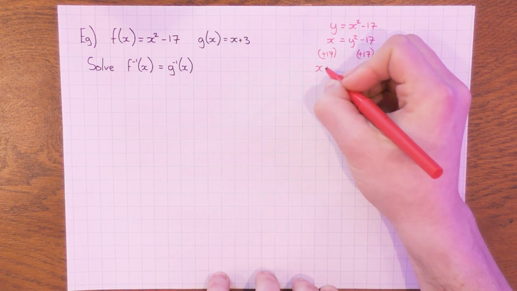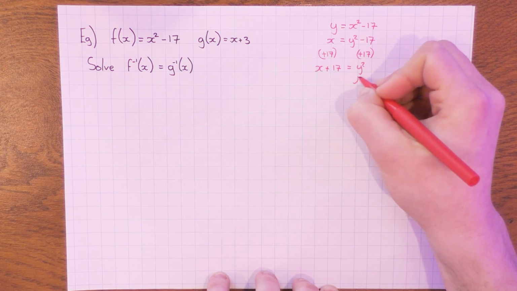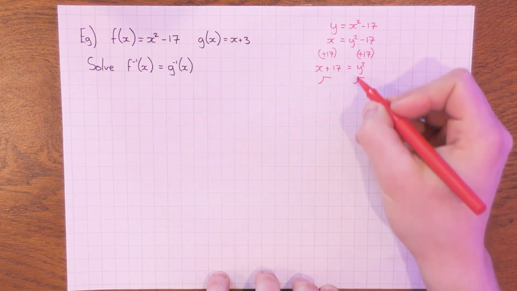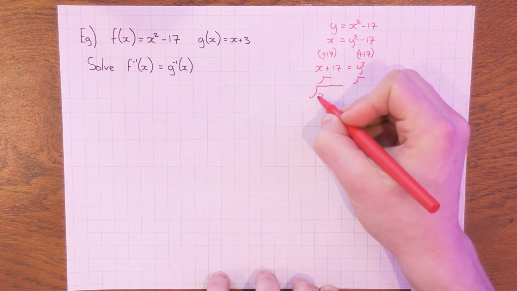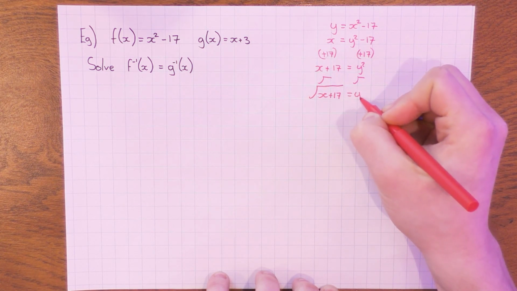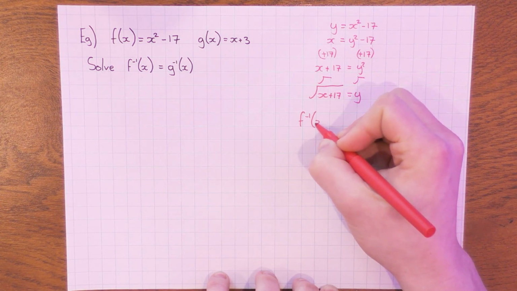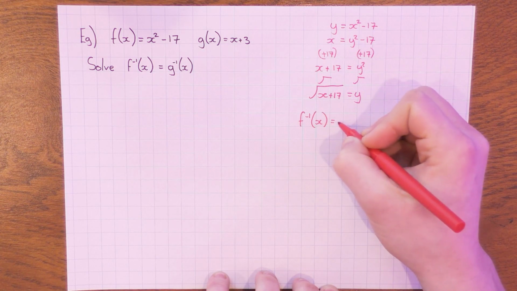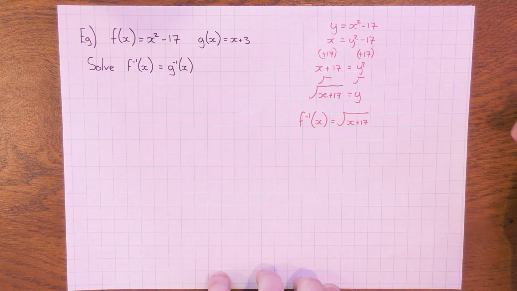So I would have x plus 17 on the left hand side equals y squared. And then all I would do is square root both sides to get rid of the squared there. So I'll have the square root of x plus 17 on the left hand side, and that equals y. So the inverse function here would be the square root of x plus 17.